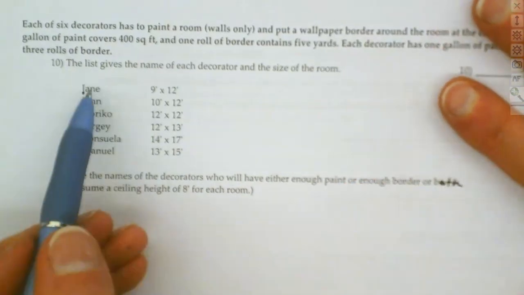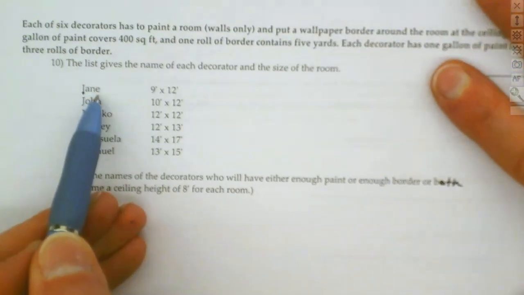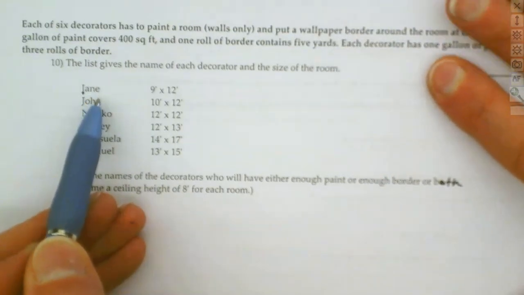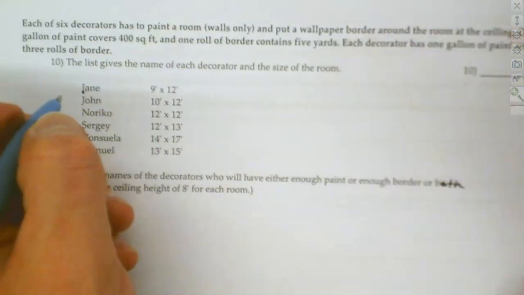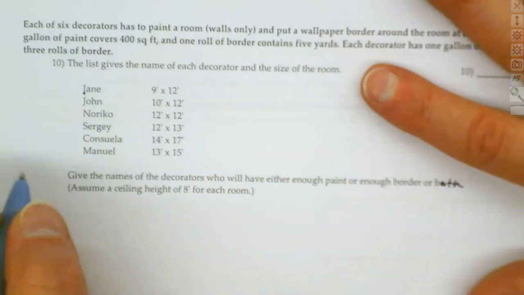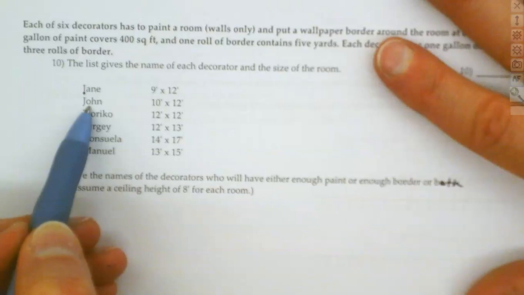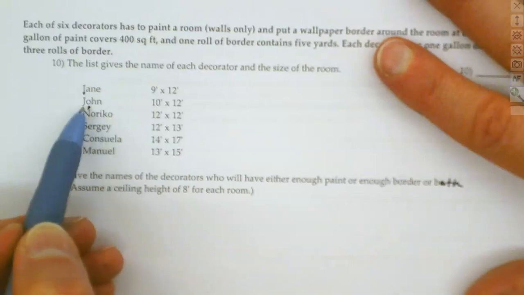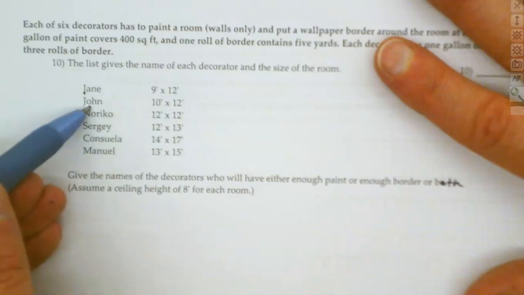So what do we know about Jane? Can Jane paper the room? Yes. Can Jane put border on the room? Yes. So Jane would be yes. And you list all the others out. Okay. John, you'll do the same procedure. Now, if it's a yes for either one of them, that means he or she can do it. So if both of them come out to be no, you don't write the name down. If they come out to be a yes at all, you'll write it down. So you'll do John the same way.